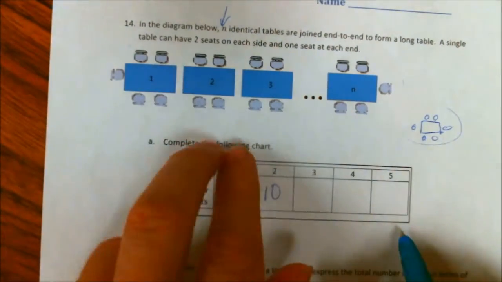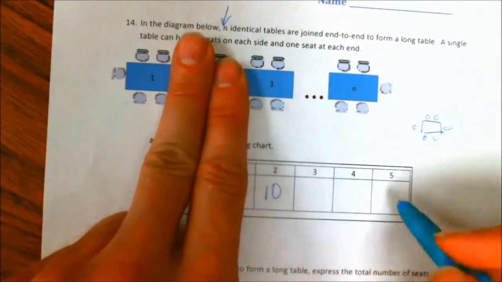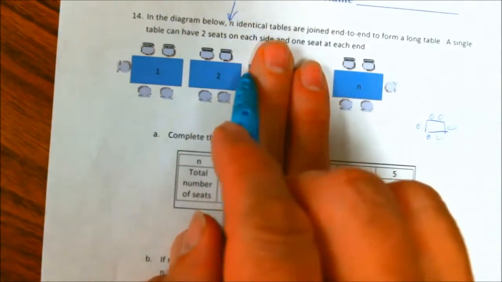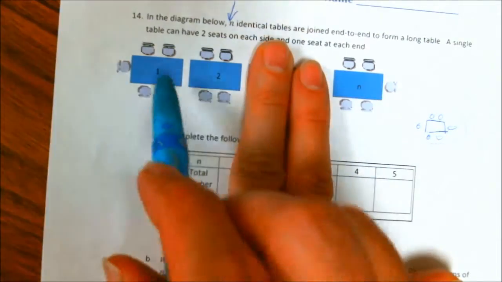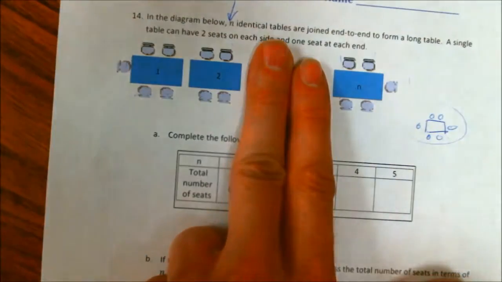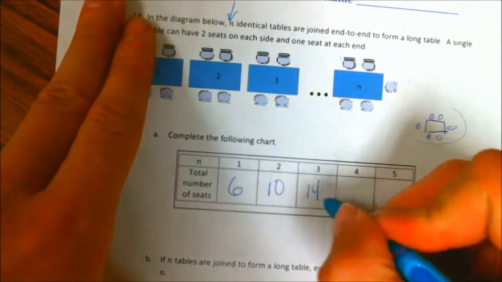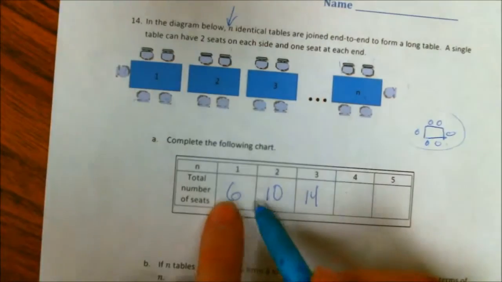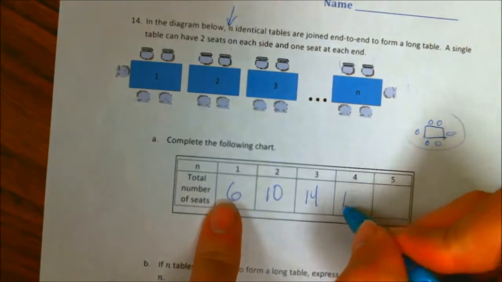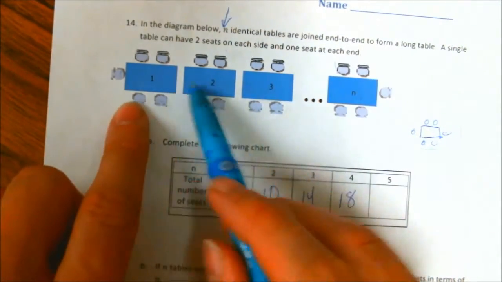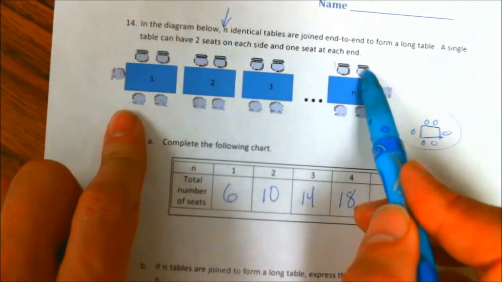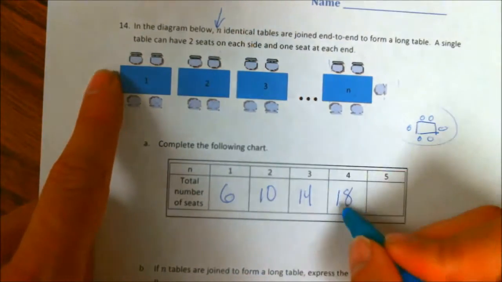When n is 3, how many seats are there? Well, let's forget about this one. And since these are bumped up together, we can't have a seat on the end of this or on the end of that. So we have 1, 2, 3, 4, 5, 6, 7, 8, 9, 10, 11, 12, and those 2 that are on the ends again, 14. And I noticed something very quickly, that the difference here is 4 every single time. In fact, my guess is that this is 18. Let's see. There are 4 tables, 1, 2, 3, 4, 5, 6, 7, 8, 9, 10, 11, 12, 13, 14, 15, 16, and those 2 that are on the end, 18.